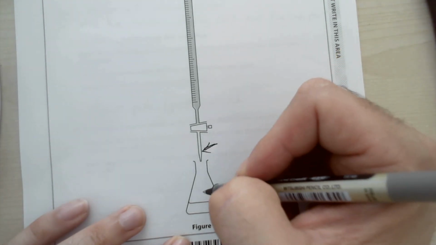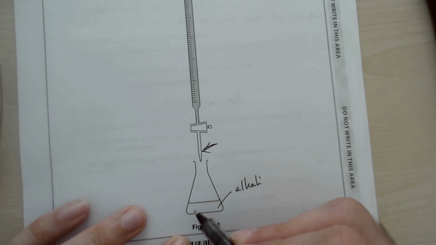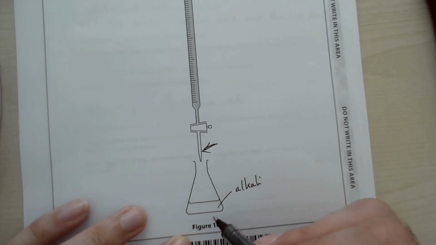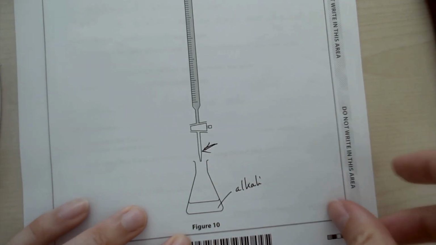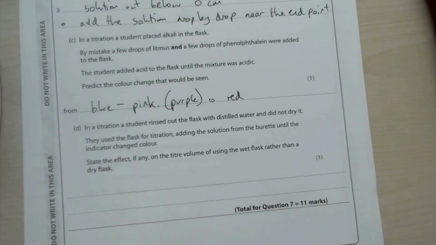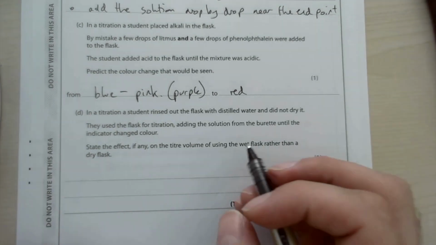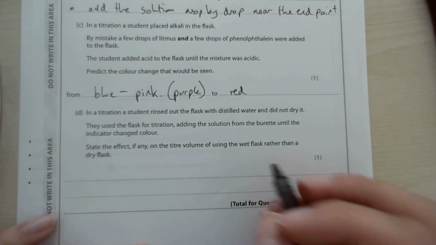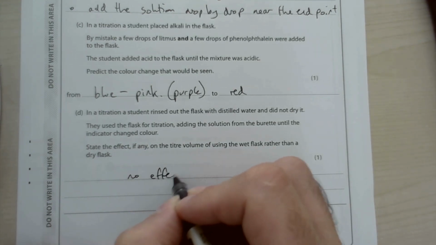And then when your acid runs in, it will react with that number of moles of alkali. We're not recording the speed of the reaction here, we're just recording how much is needed to react. So actually, any water on the inside of the flask would have absolutely no impact on the reaction here. So what effect? No effect.